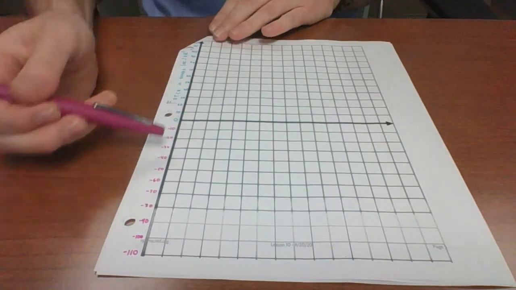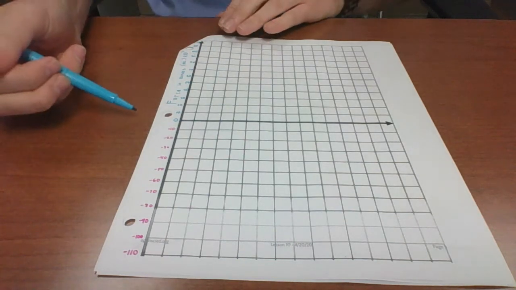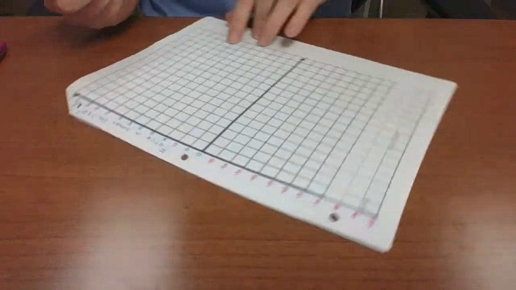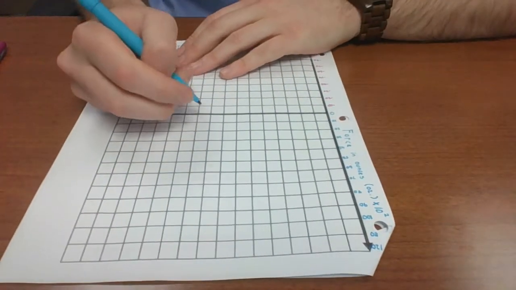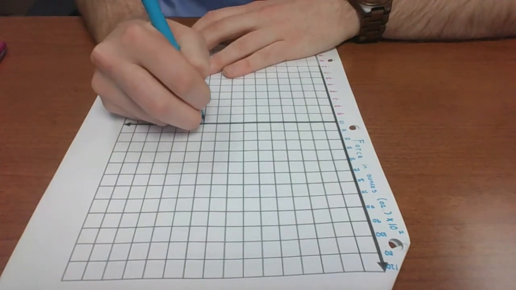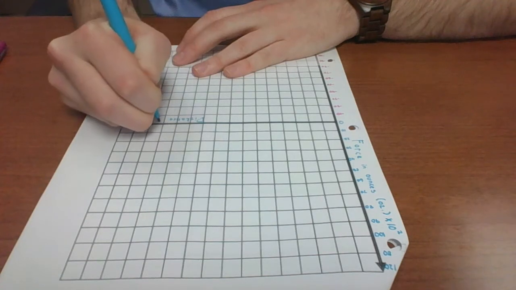All right, so we've got our y-axis label. We now need to label our x-axis. For y, it was the force in ounces. What is our x-axis going to be labeled? You guys are correct. Our x-axis should be labeled our distance apart. So I'm going to label it down here and say distance apart.